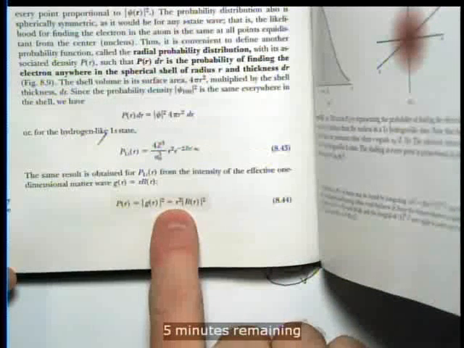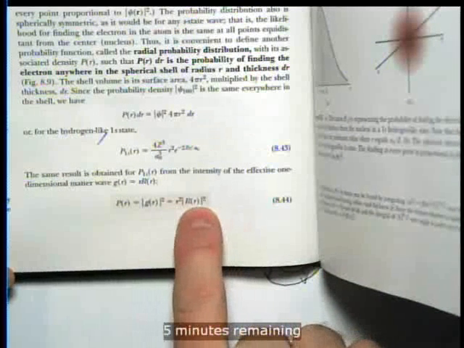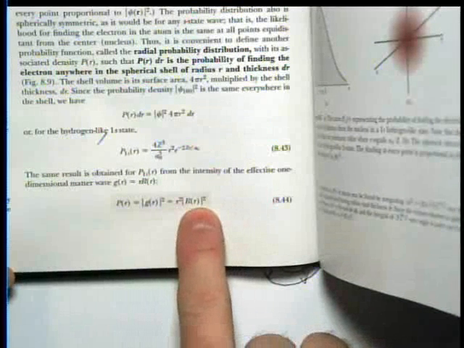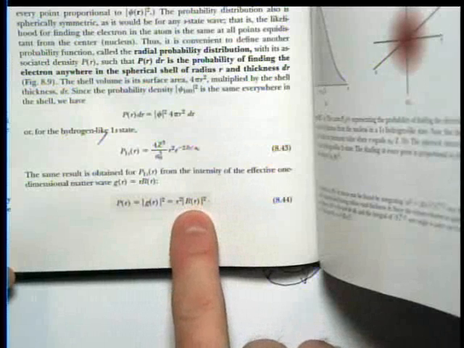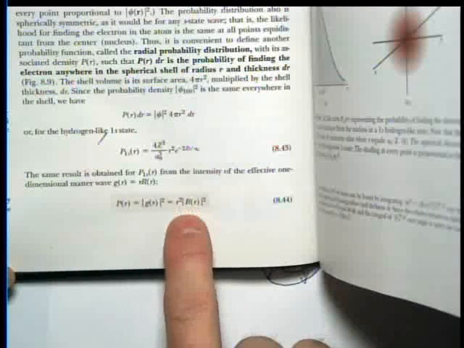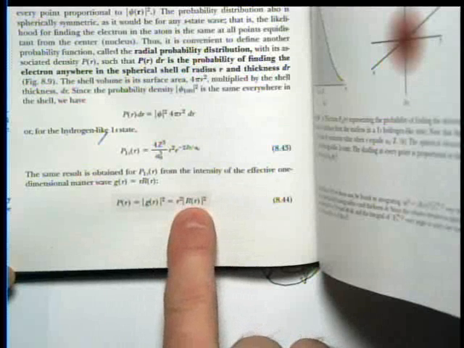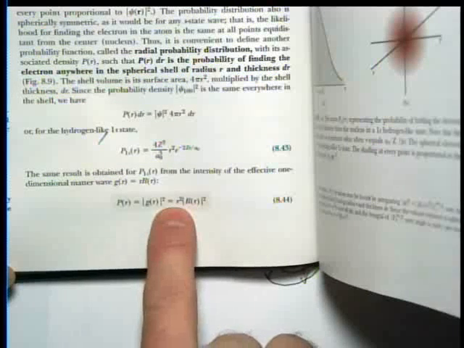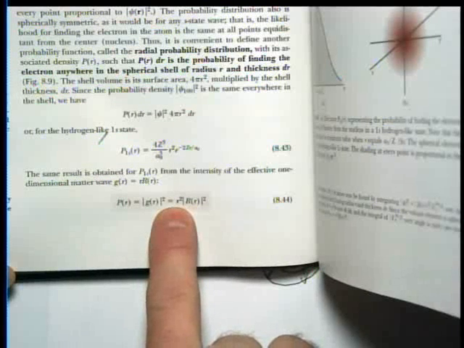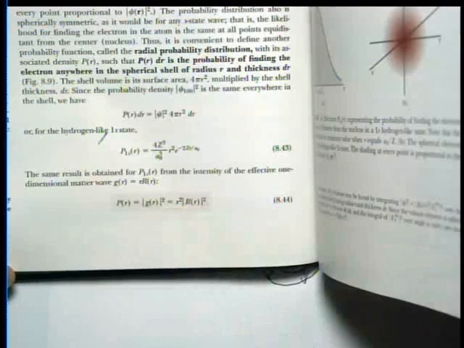Take r squared, multiply with the radial part of the wave function squared, and that will give you the probability. What I've been asked is, when is this the maximum? How do I find that? Well, I got this on the table. I need to remember I got to multiply by r squared. If I don't do that, I'm going to mess this up.